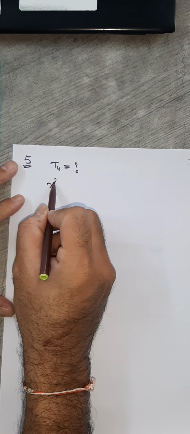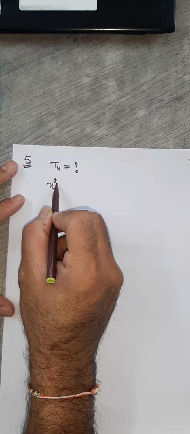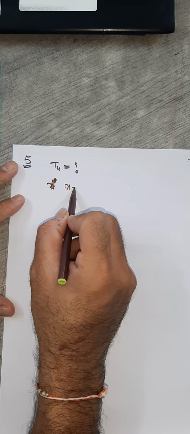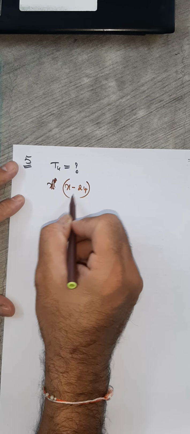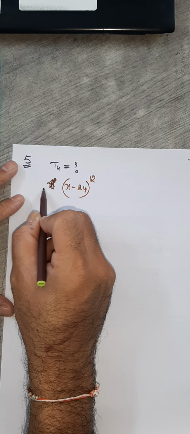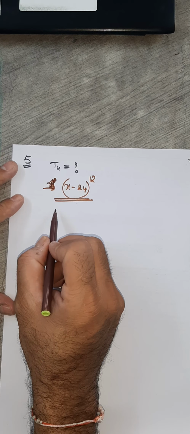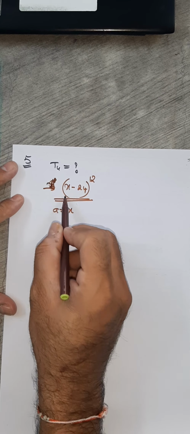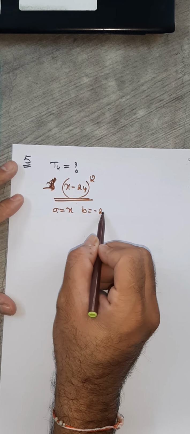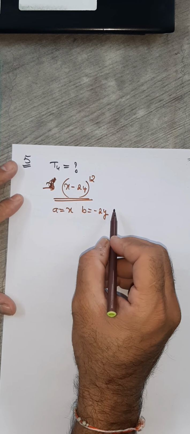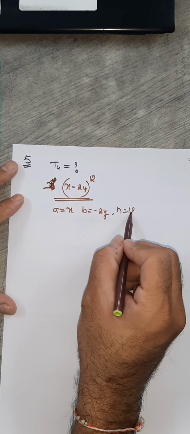You are given x minus 2y the whole raised to 12. In this expression, you need T4. So you have prepared the formula. What's a? x. What's b? Minus 2y with minus sign. What's n? That's 12.